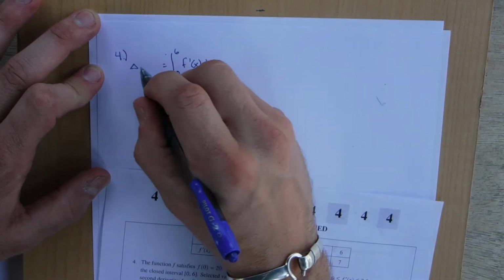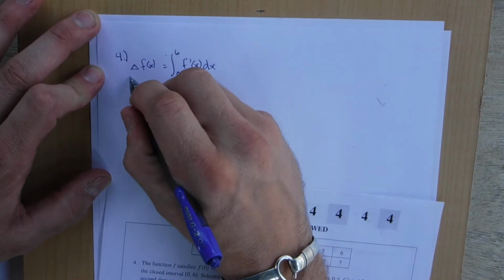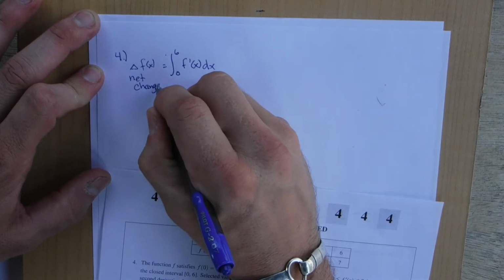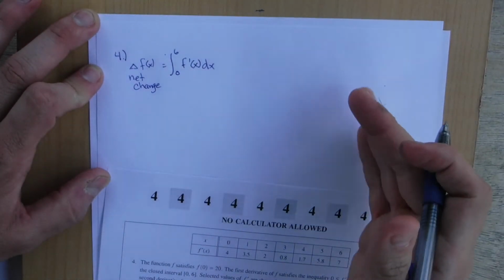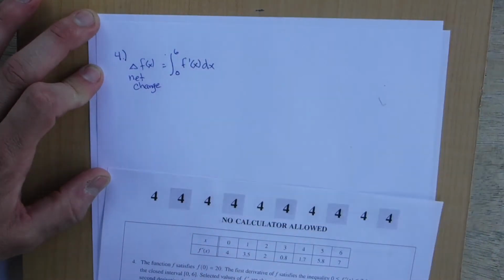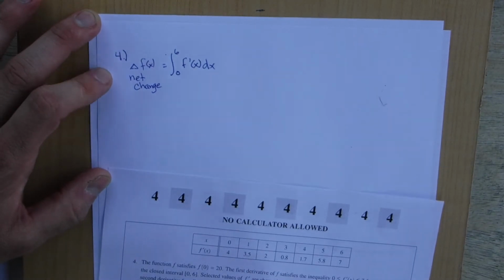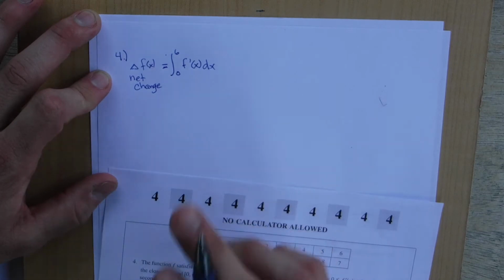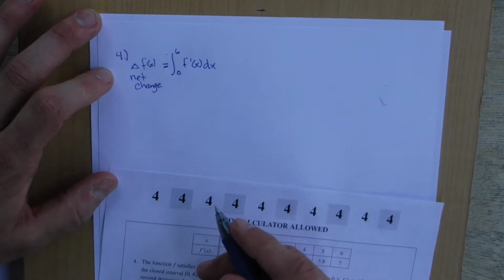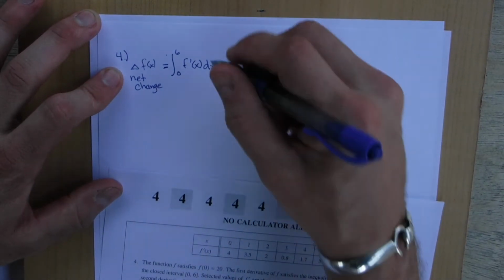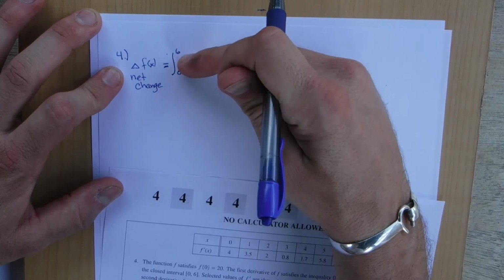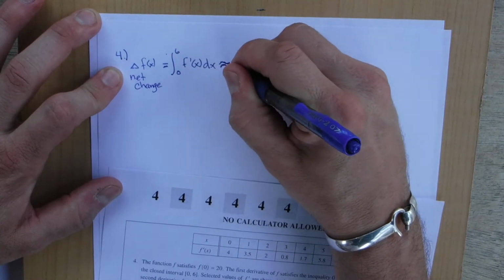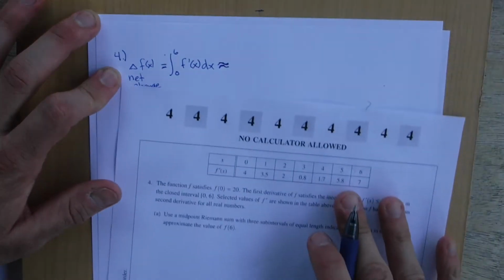It is the net change. This is the change from 0 to 6. It will tell me how much that thing changes. It's the net change. Alright? So the net change, and this is going to be very important. Okay? So the net change. Well, how do they want me to take this integral? Well, this is just an approximation using my midpoint Riemann sum.